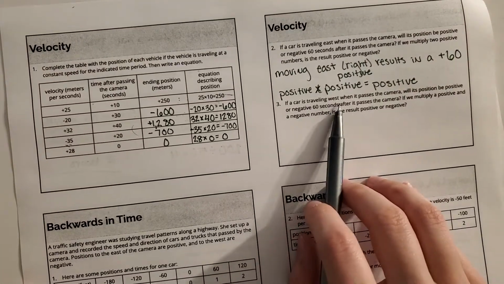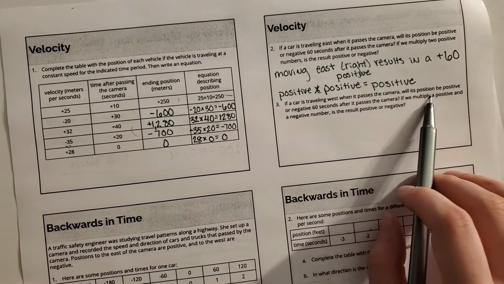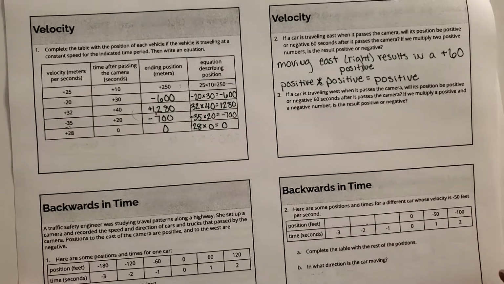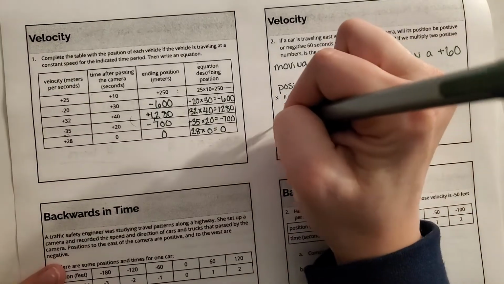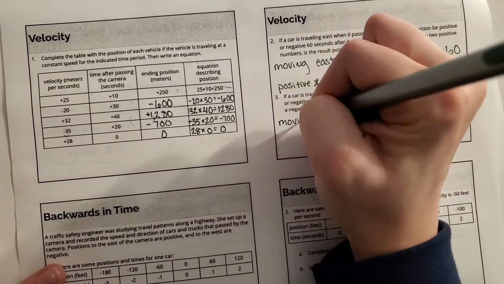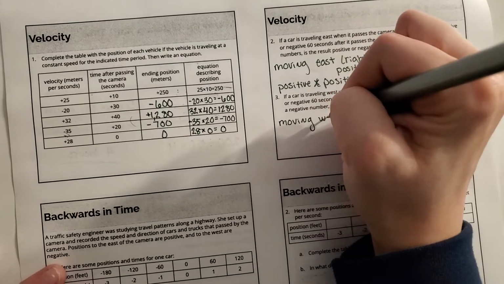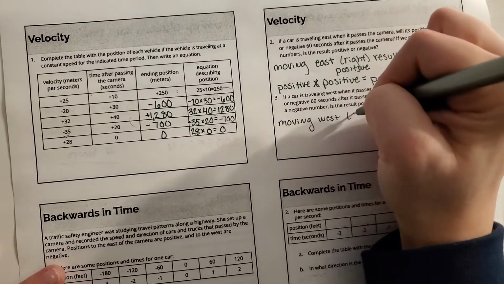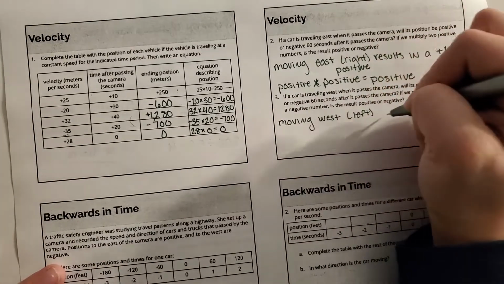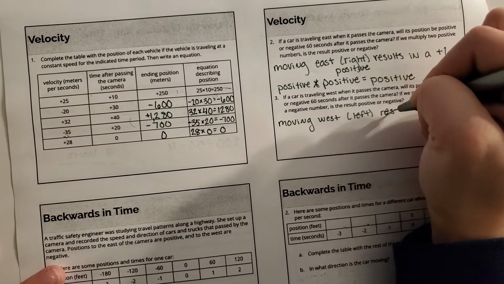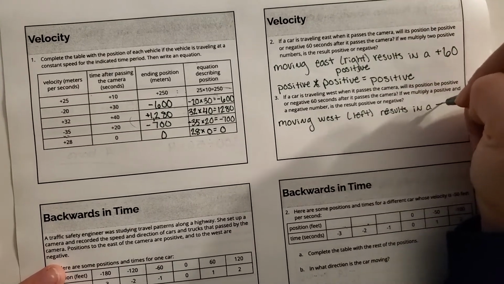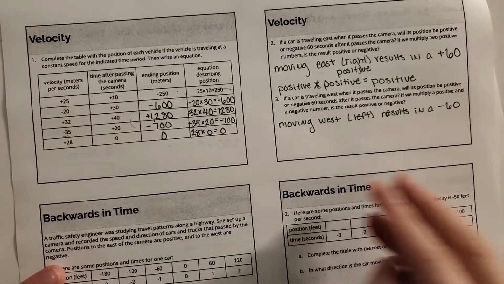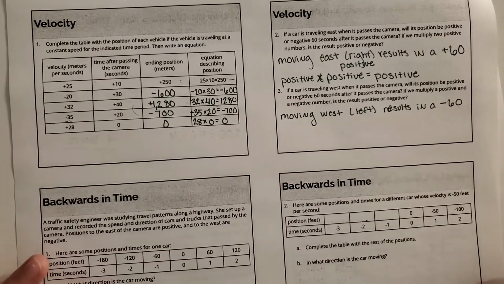If a car is traveling west when the camera passes, so that's meaning it's moving from east to west or towards the left, that is going to result in a negative 60 because we're moving towards the left of 0.